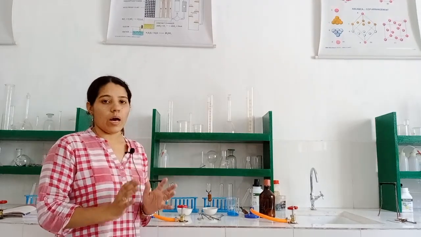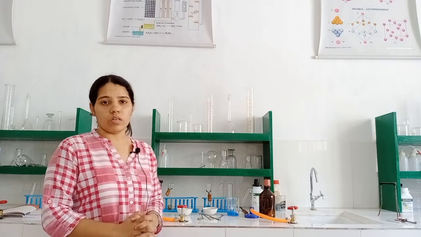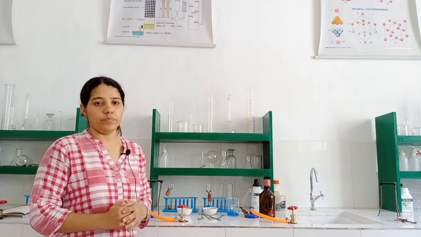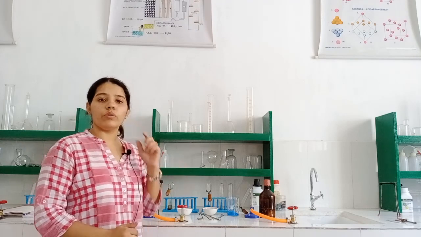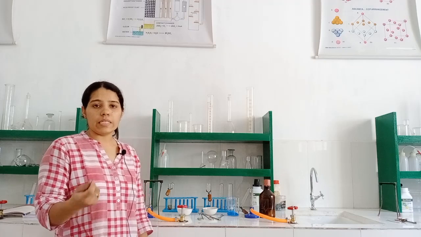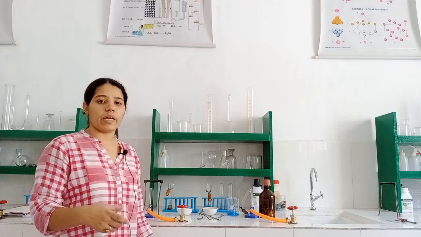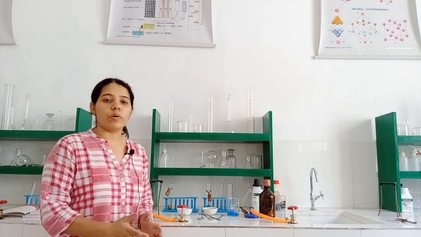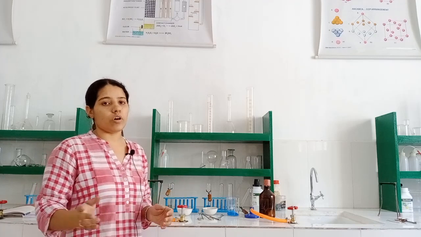So I am coming with two experiments to make you more clear about the displacement reaction. First one, we are going to do an experiment with iron nails and the copper sulphate solution. Secondly, we are doing it with zinc granules and hydrochloric acid. So first we are proceeding with iron nails and the copper sulphate solution.